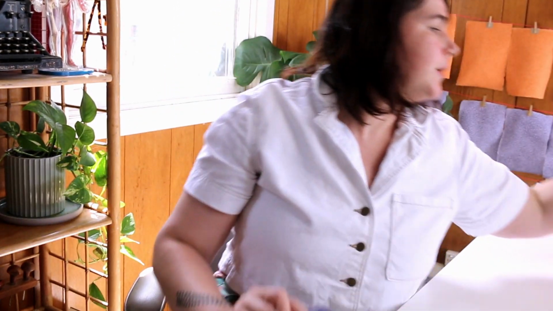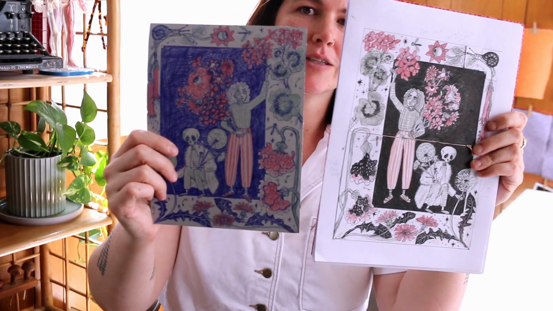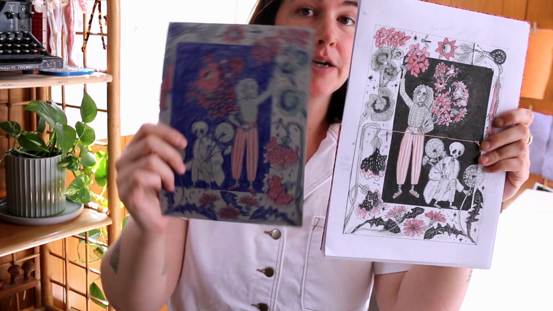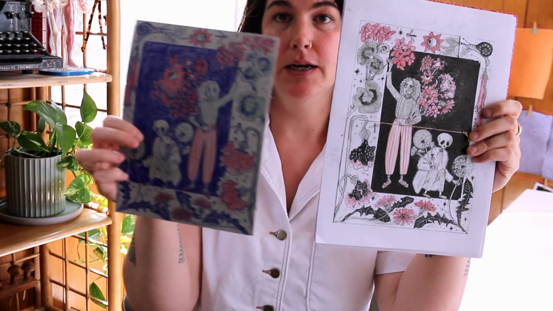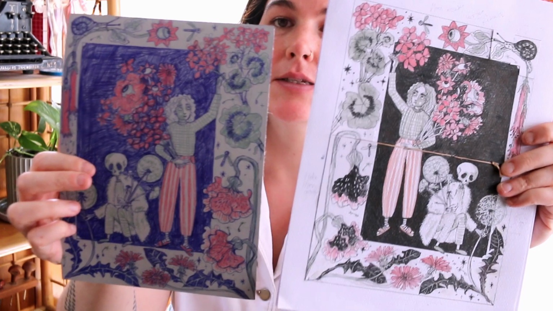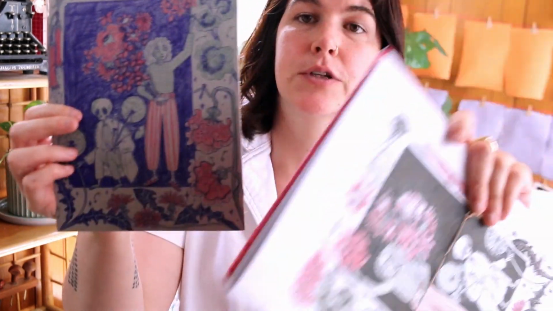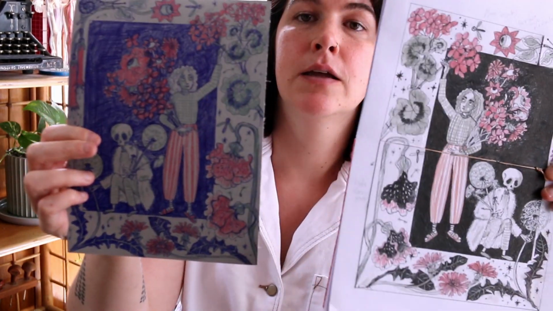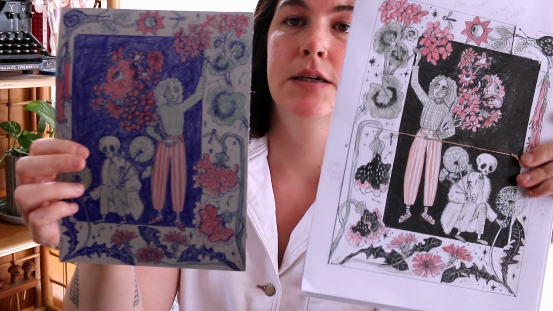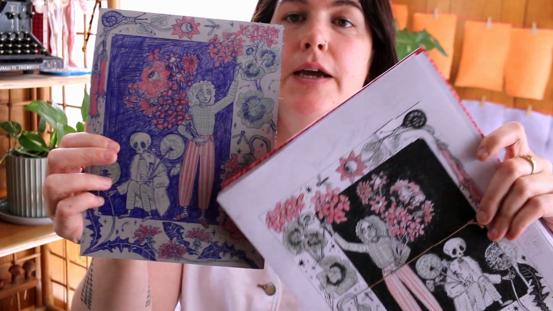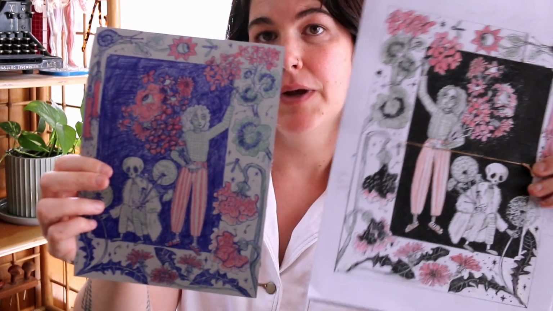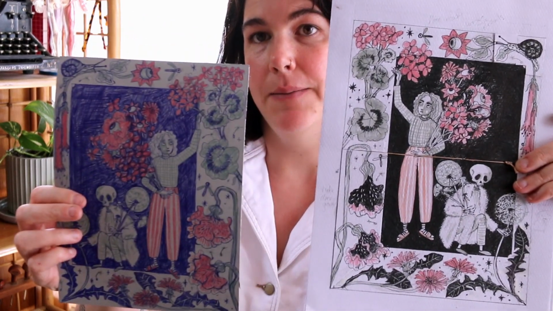So if we compare it to the sketch, you can see that obviously it's mirrored, so when I print the block it'll come out looking like this again. You can see that I've made some changes, for example, to the flowers in the border here, and to the middle I've lowered this figure as I said I was going to do, but otherwise it's fairly consistent with the sketch that I made.